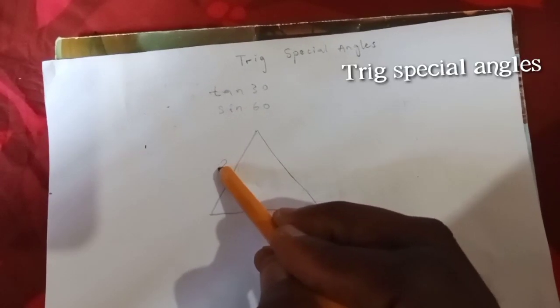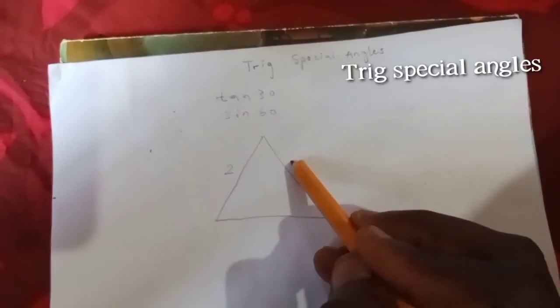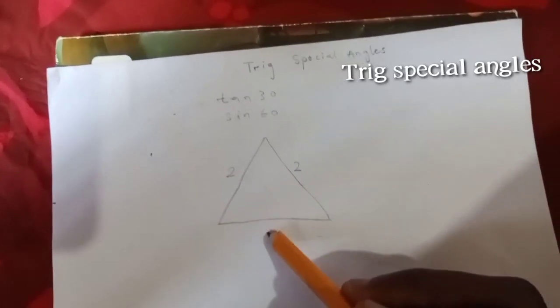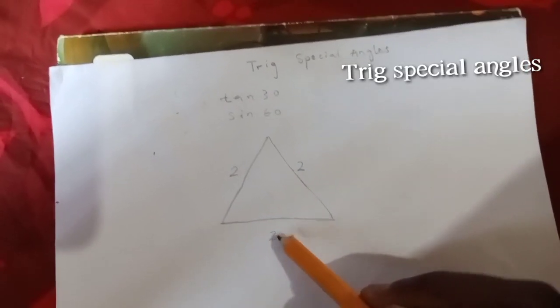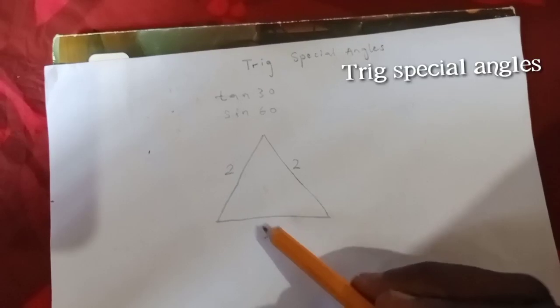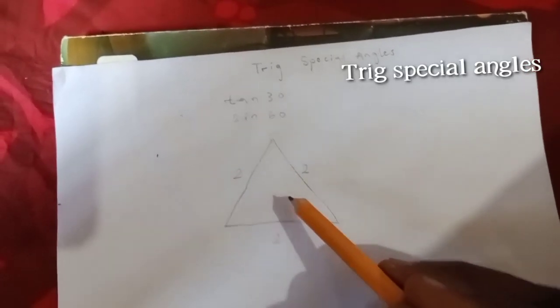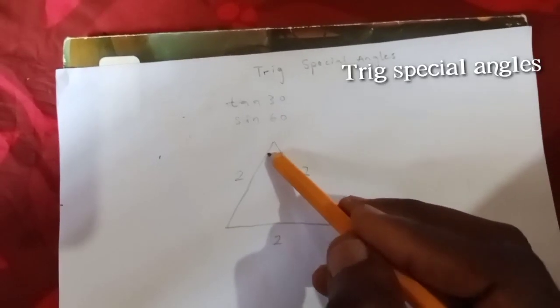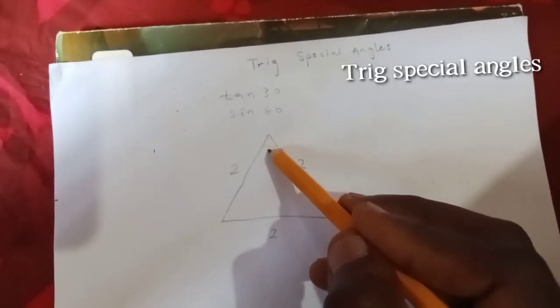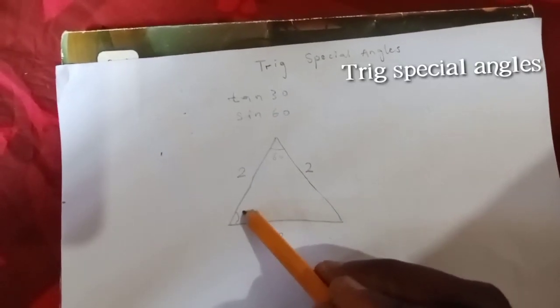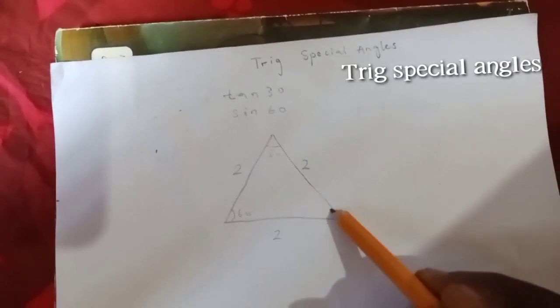Here is 2 centimeters, here is 2 centimeters, and here is 2 centimeters. They are equilateral, meaning all sides are equal. And when all sides of a triangle are equal, that means all the angles too are equal. So here is 60, here is 60, and here is 60.